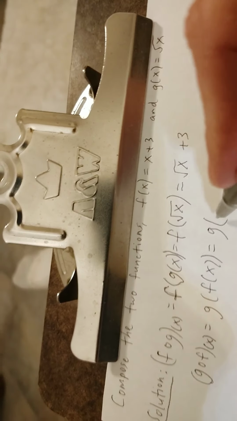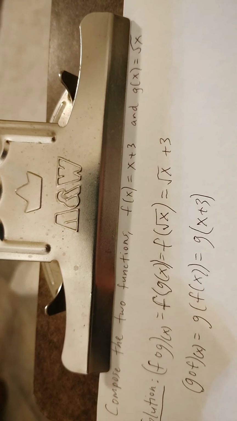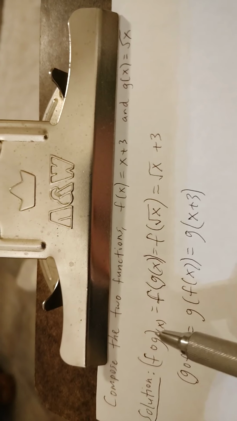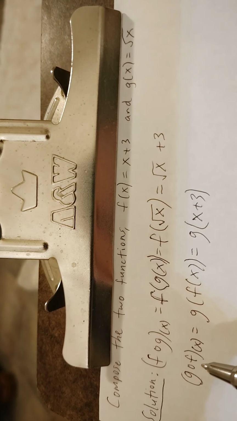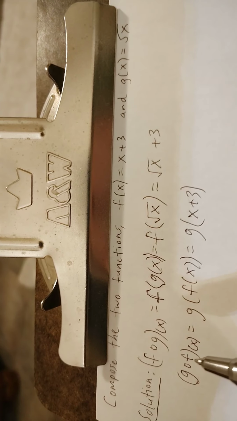I'm going to rewrite that outside letter g. What is f of x? We're told that is x plus 3. So we have that, and only one more step to go. And by the way, we're going to find out whether composing functions is commutative. Will f circle g equal g circle f? In other words, when we do this, are we going to get that answer? We'll find out. Notice addition is commutative.